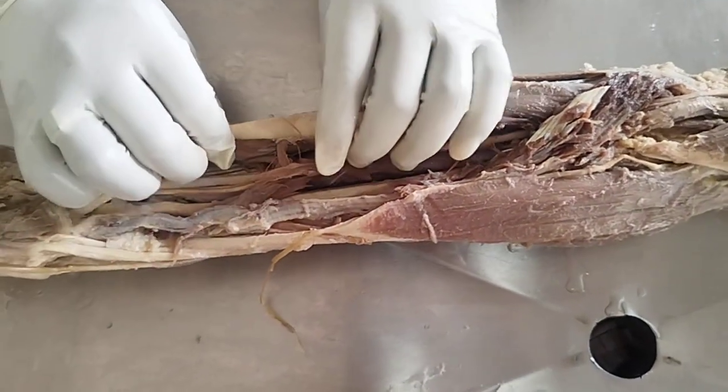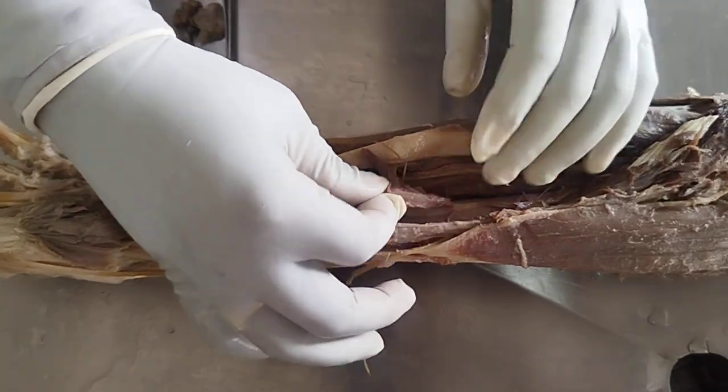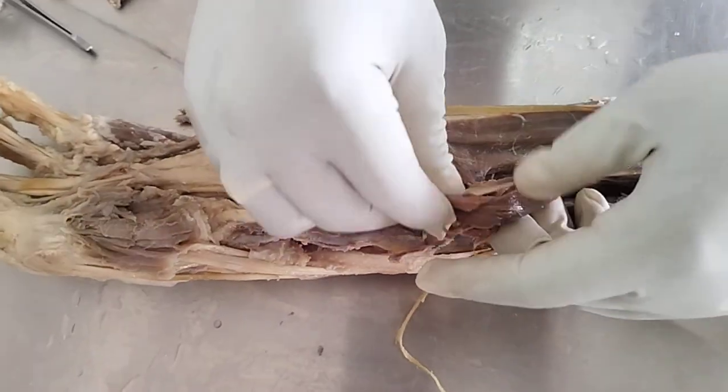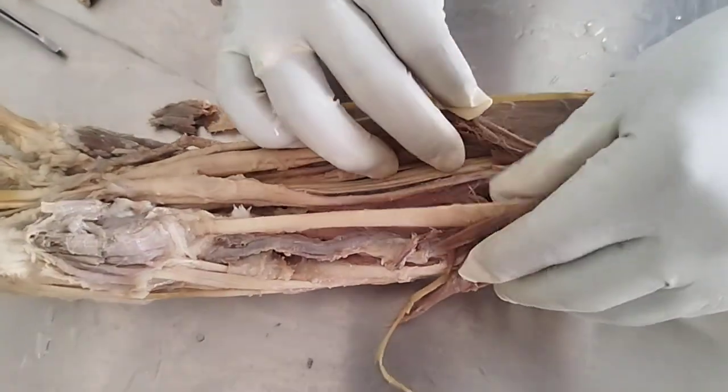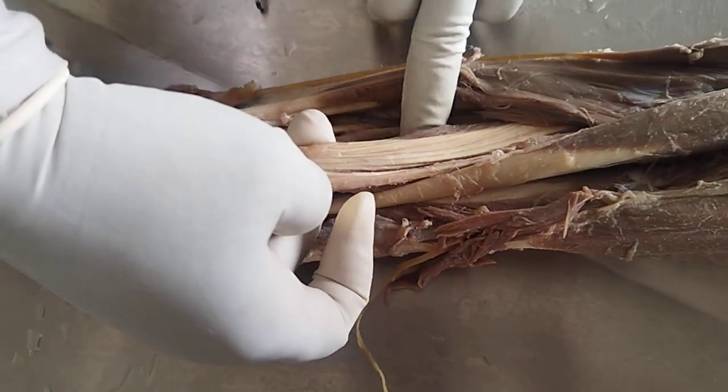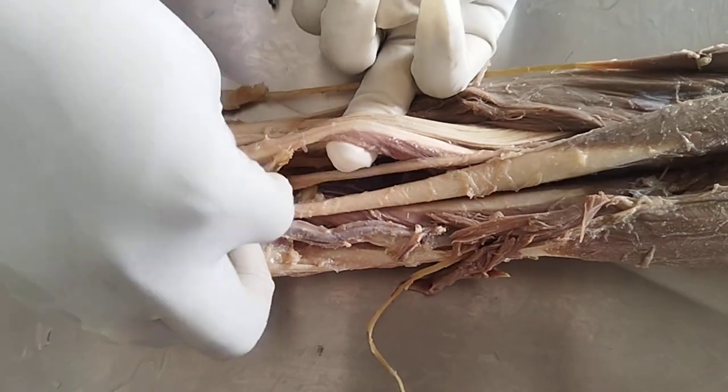After lifting these muscles, here below we can identify the deeper muscles. See, flexor digitorum profundus. This is the flexor digitorum profundus.